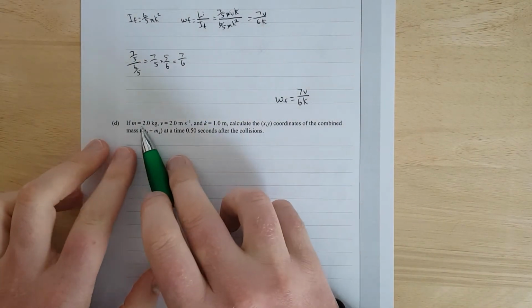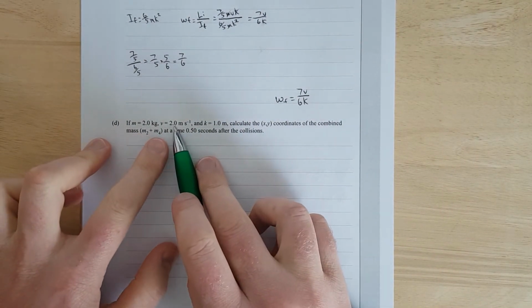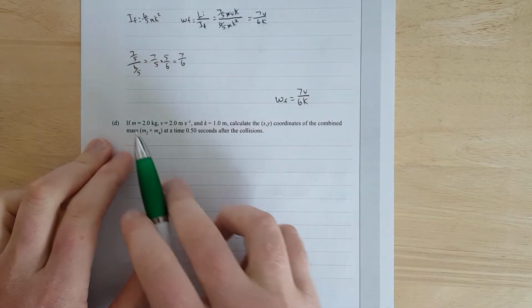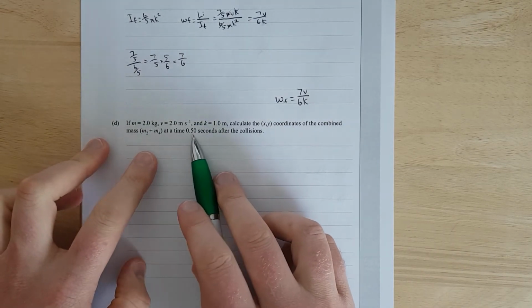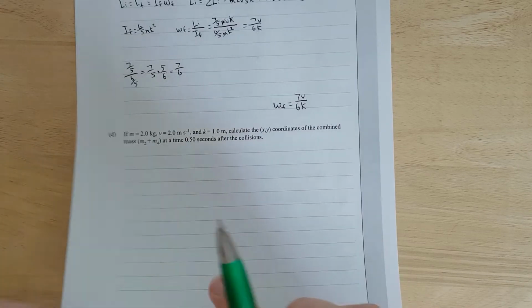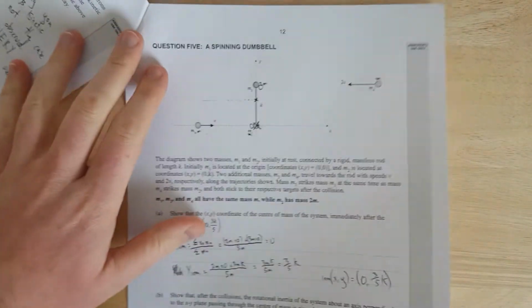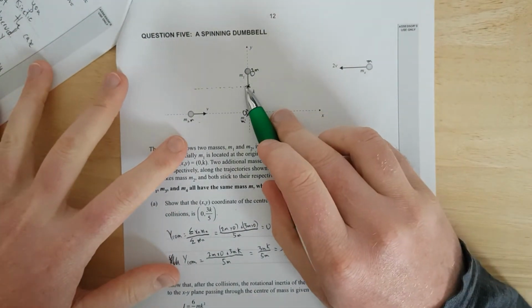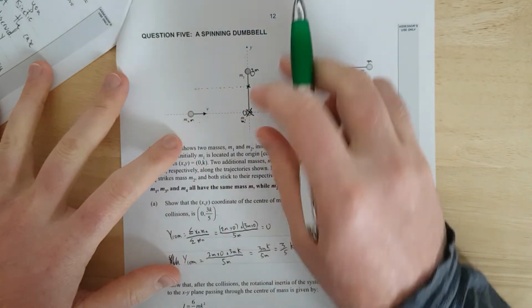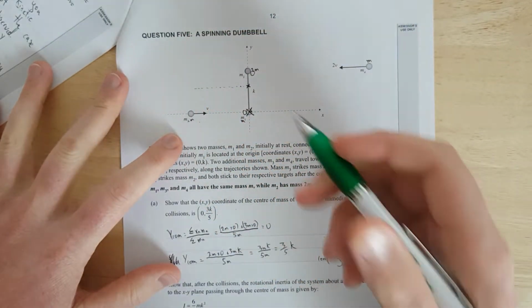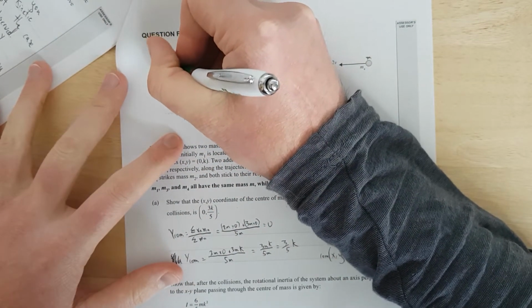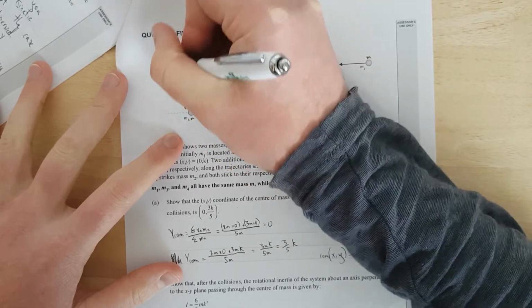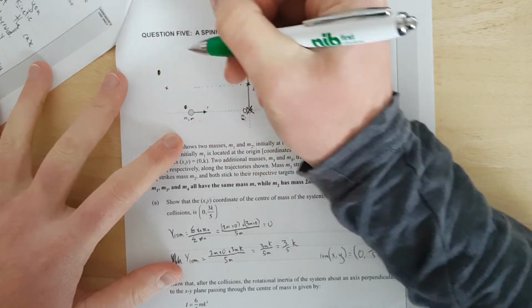We have m equals 2 kg, velocity is 2 meters per second, k is 1 meter. Calculate the x-y coordinates of the combined mass m2, m4 at 0.5 seconds after the collision. This is going to translate over here somewhere, and it's going to rotate a little bit in half a second, and then here's our center of mass.